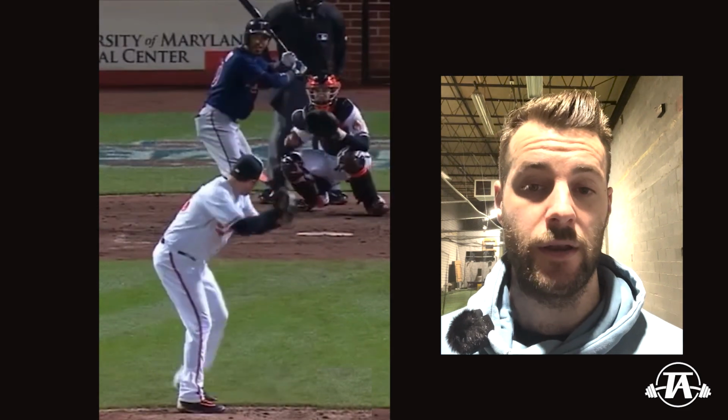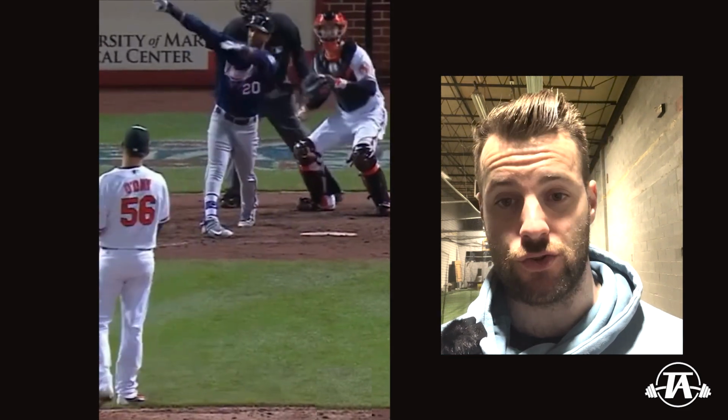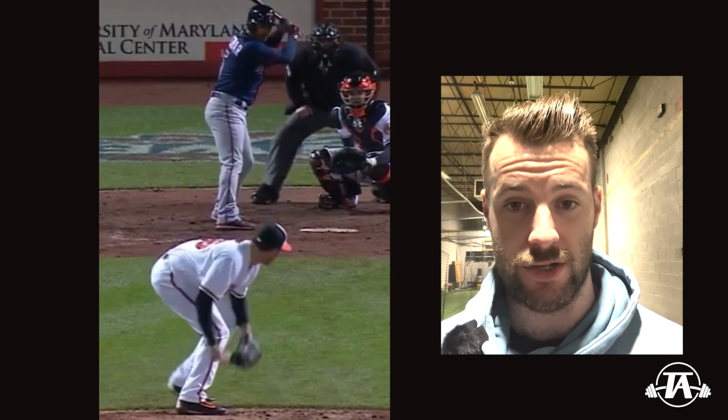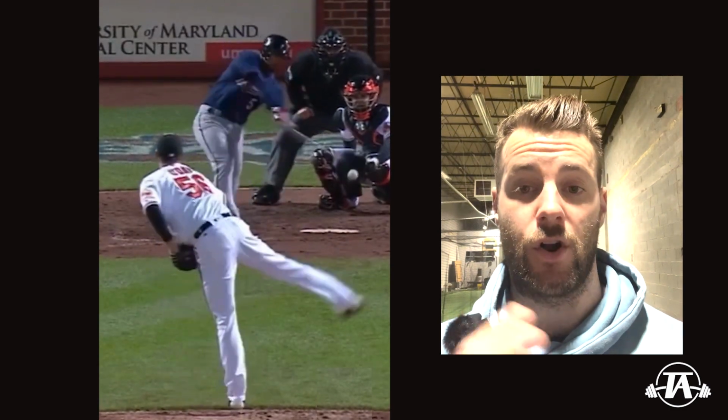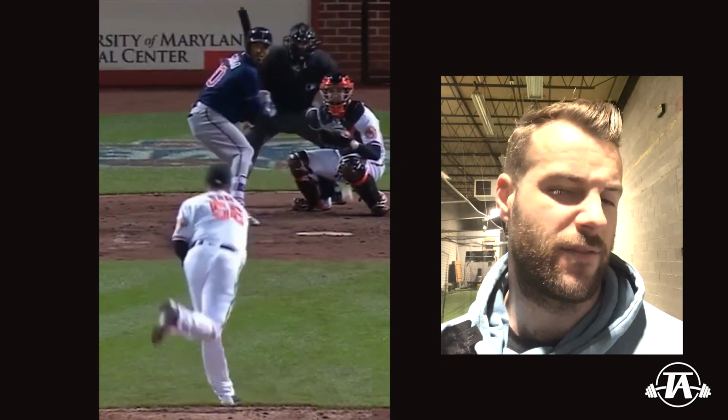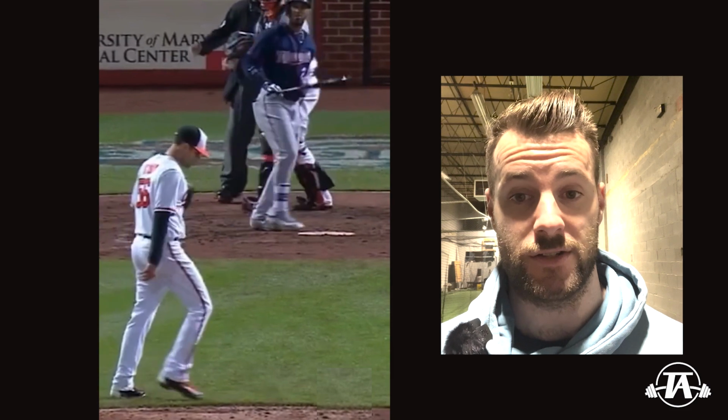So the first one is we probably need to be even stronger. There needs to be greater consideration for strength at end range glenohumeral external rotation for the sidearm and sub guys than for the overhand guys, because we are asking for an even deeper range of motion, and the velocity that we're moving through these ranges is extreme. So strength there is going to be super important.